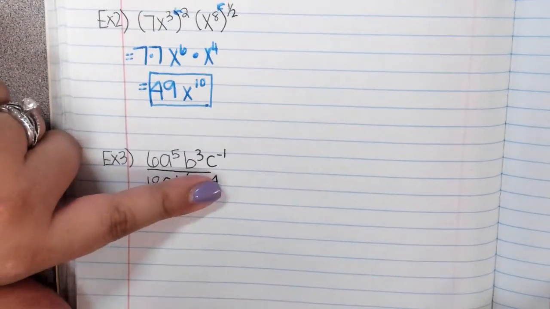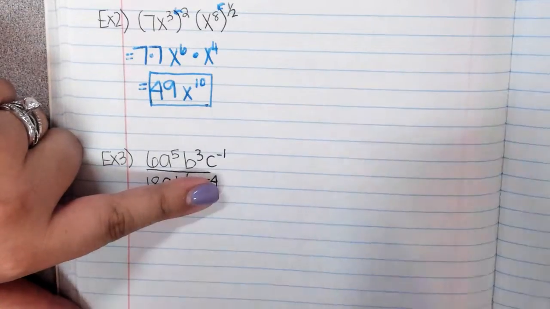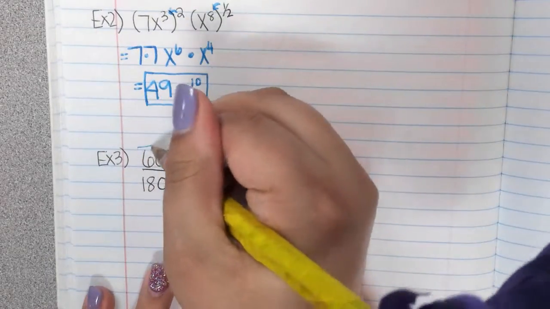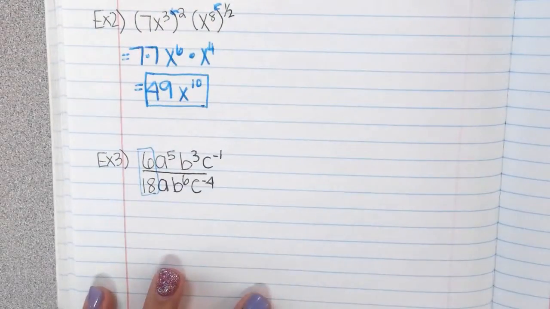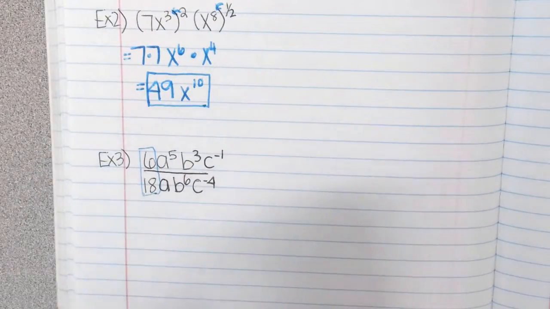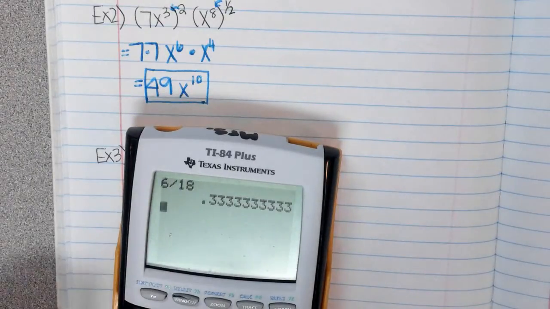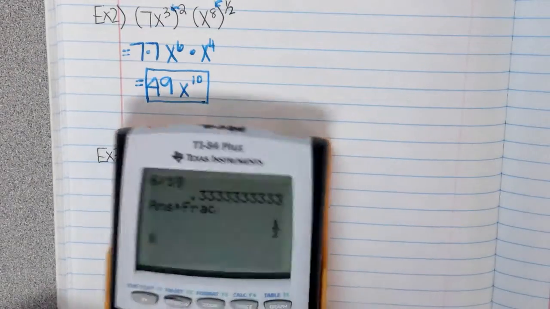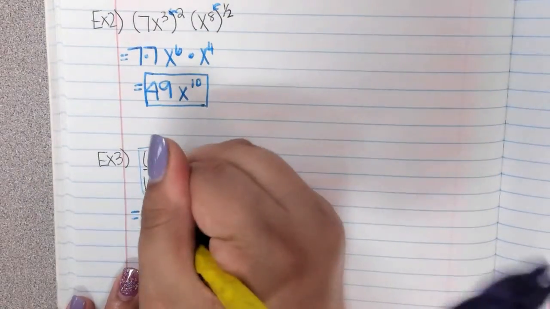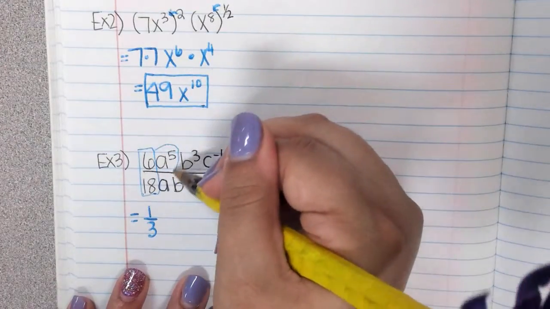When I have a division sign, I got to look up top. Can I multiply any of these first? No, they're all different. So now I'm going to go straight to dividing. What is 6 divided by 18? Be careful. Put it in your calculator. 6 divided by 18 gives me a decimal, so I math, enter, enter. It's 1/3. So this equals 1/3. And then I got to subtract these.